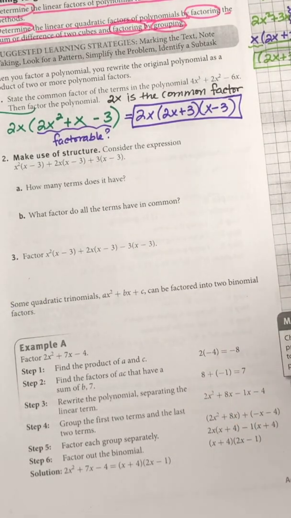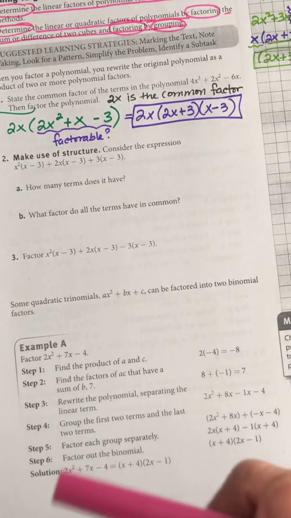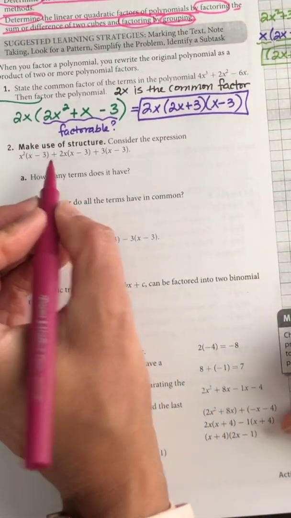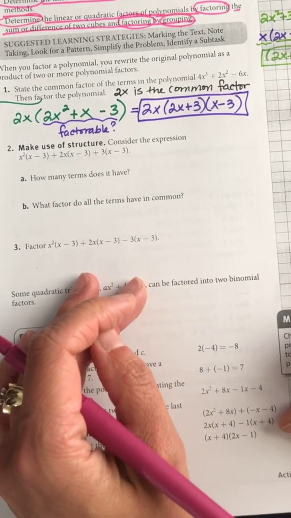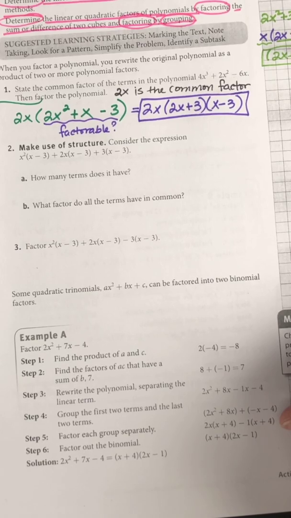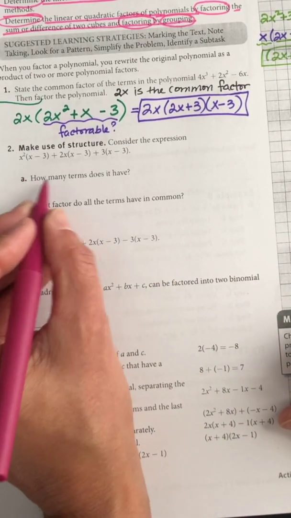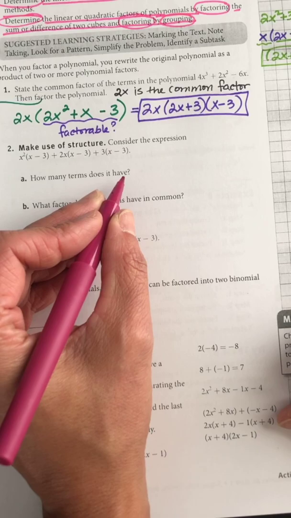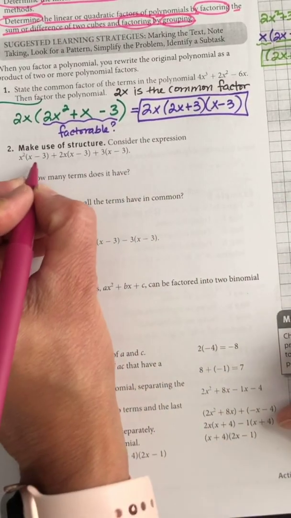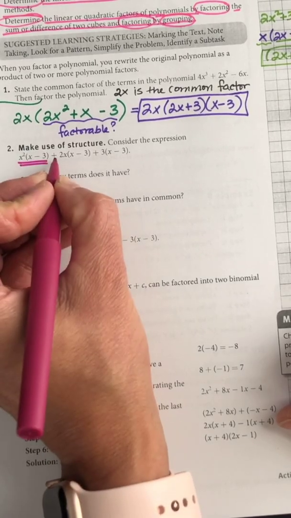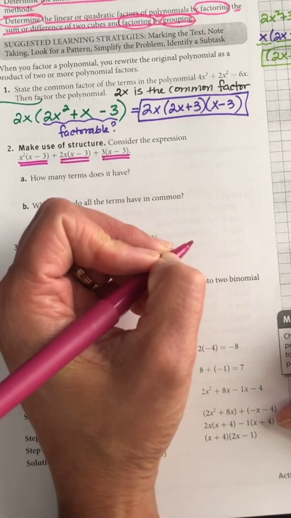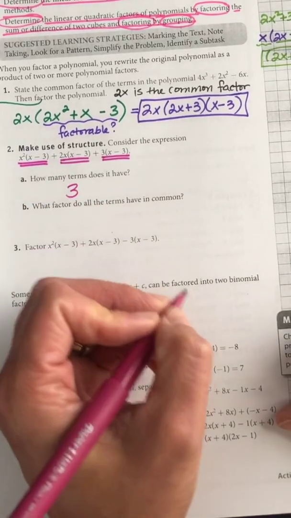Alrighty, so number 2, it says to consider the expression x squared times x minus 3 plus 2x times x minus 3 plus 3 times x minus 3. And the first question is, how many terms does it have? Well, look what you have in between each plus sign. We have a term right here, plus sign. We have a term right here, then a plus sign. And then we have a term right here. So there are 3 terms.